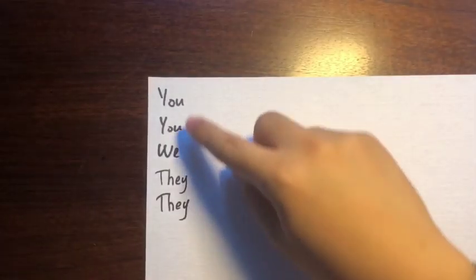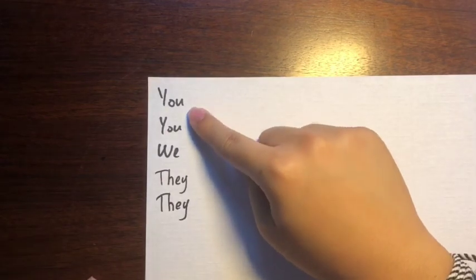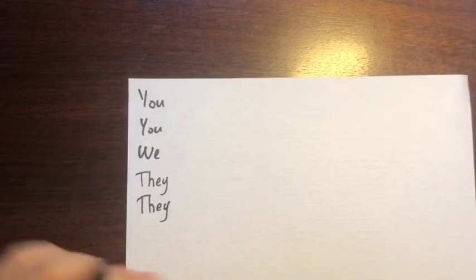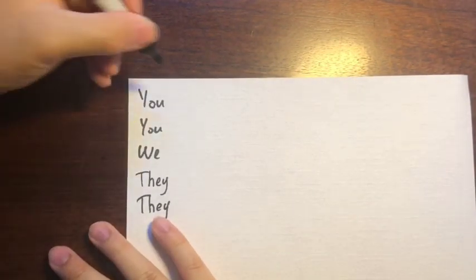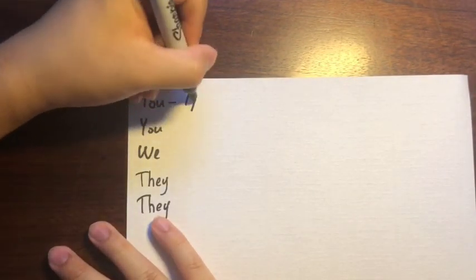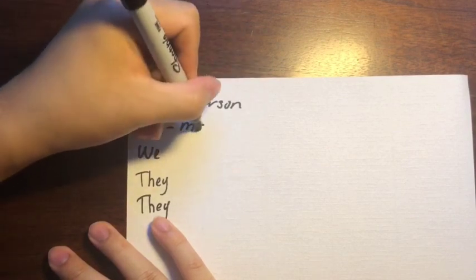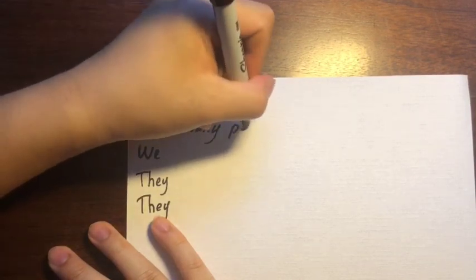Okay, so now I want to talk about the pronouns you, we, and they. The pronoun you can have 2 meanings. You can be one person, or you can be many people.